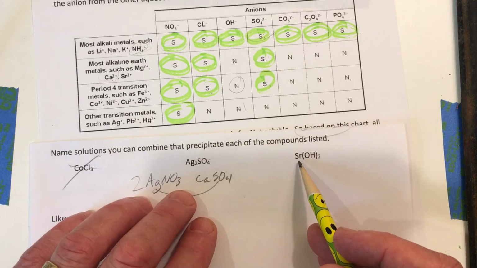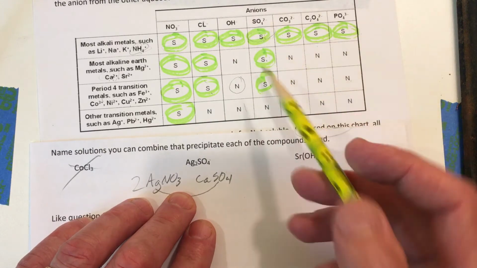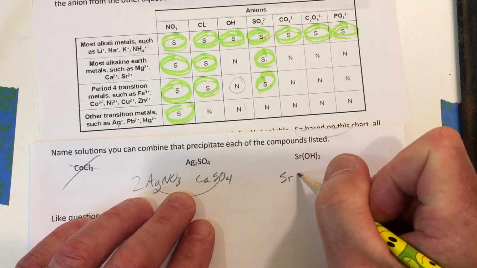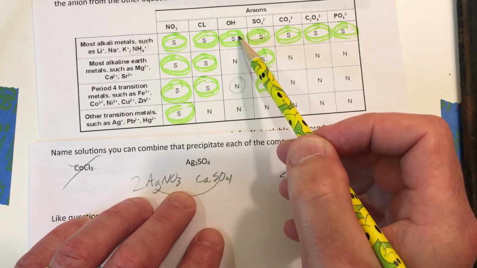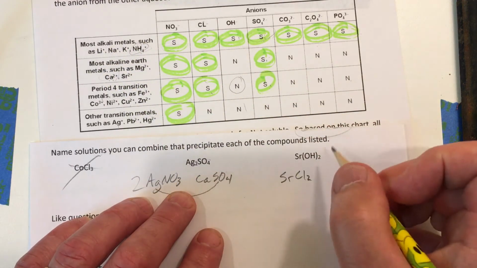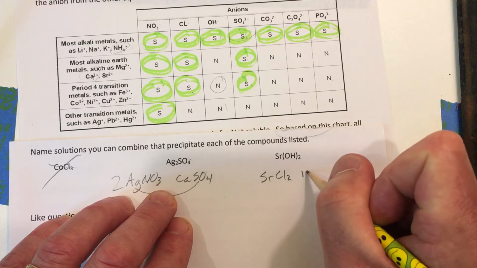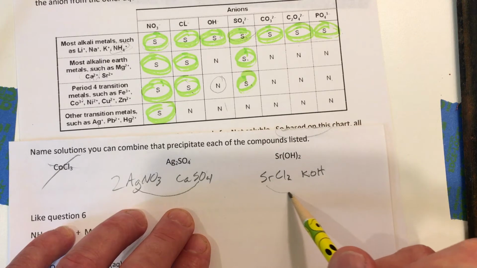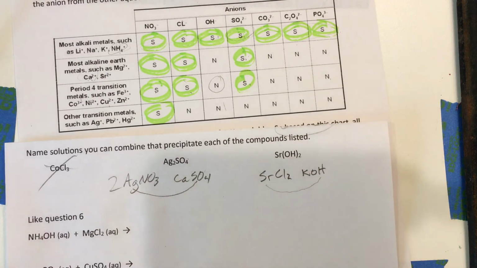So I'm going to pick something that strontium is soluble with. An easy one to use is nitrate, but I could pick this one or sulfate. So strontium, I'll use strontium chloride. And I need a hydroxide that's soluble. Only the alkali metals here are always soluble with hydroxide. So I'll use potassium hydroxide. If I mix those together, the strontium and the hydroxide will come together to make the precipitate. Both those are soluble in water, aqueous solutions, that combine to form a precipitate.